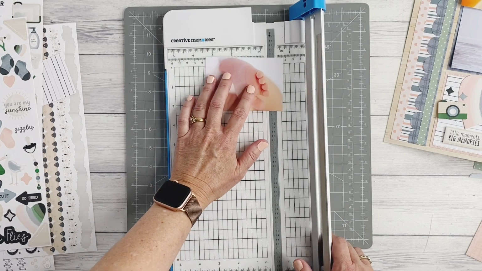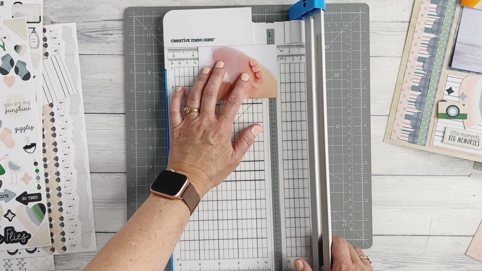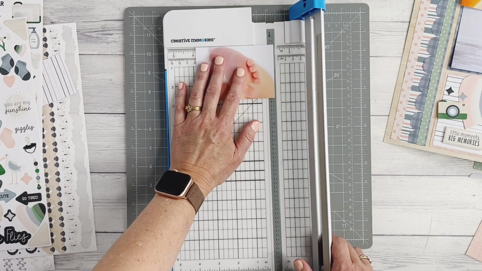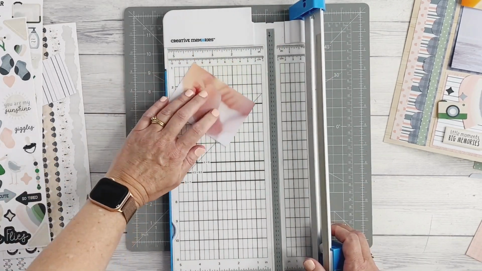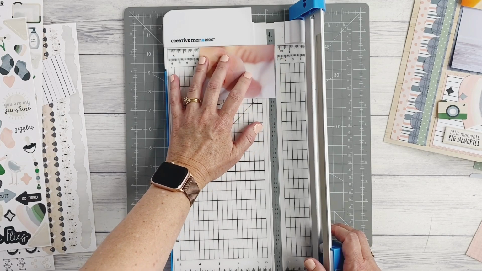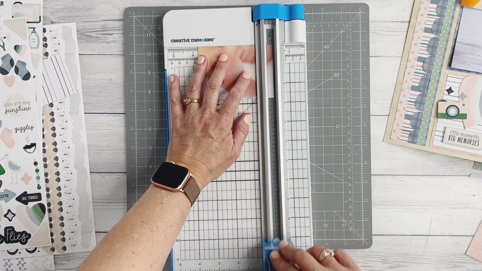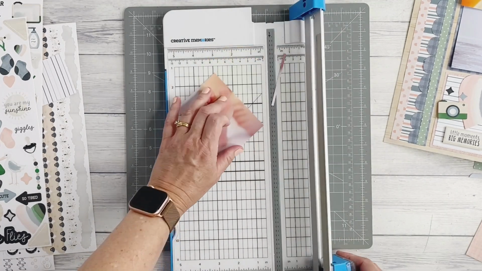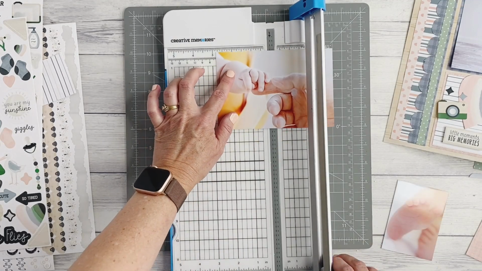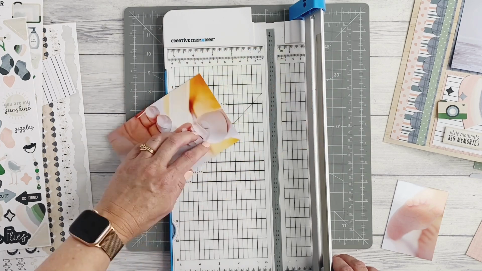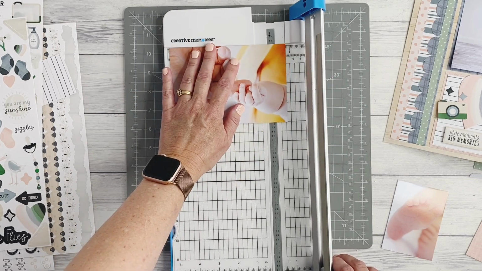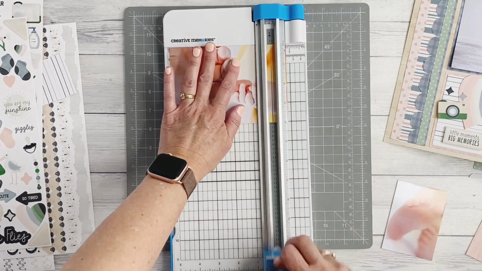And we need 3.75. So I'm going to take just a little from the top and bottom to keep the photo centered. Subject matter centered, I should say. Like so. So for those top squares, this needs to be 2.75 by 2.75. Again, I'm going to trim a little off this side.